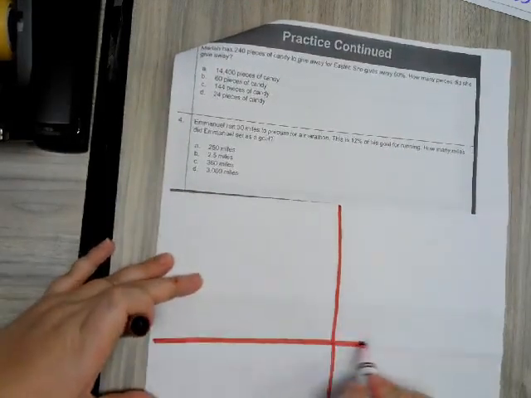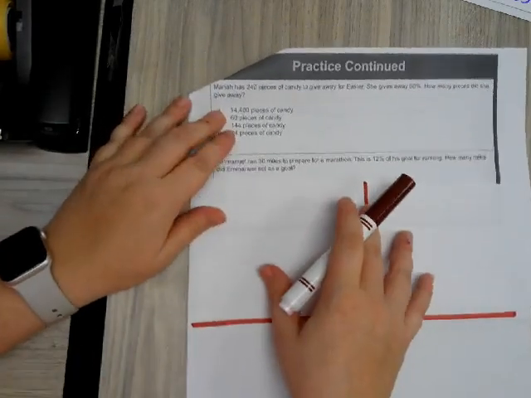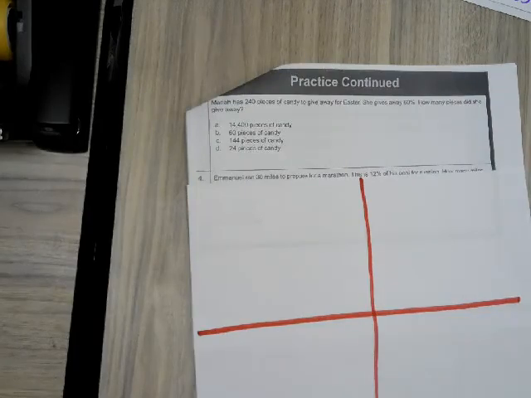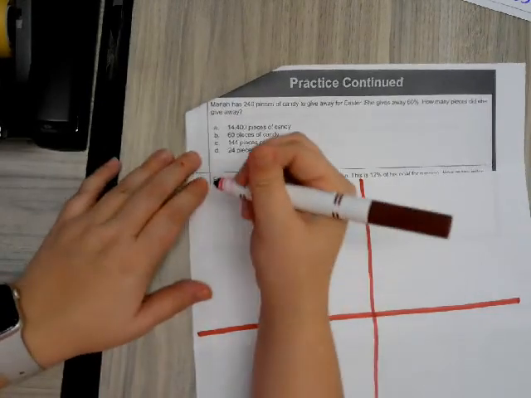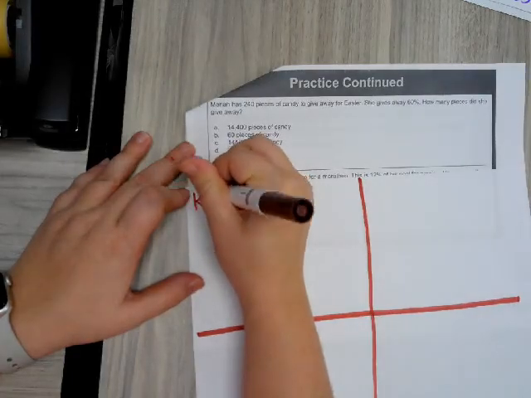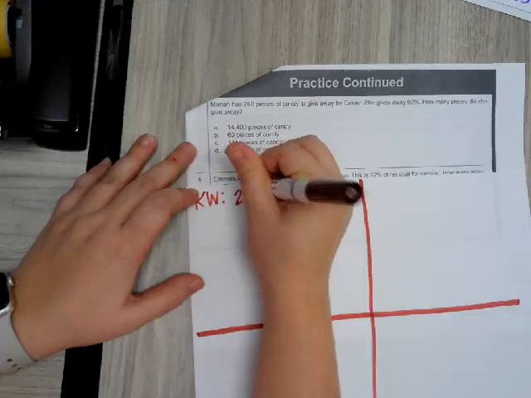Okay, so it says, Mariah has 240 pieces of candy to give away for Easter. She gives away 60%. How many pieces did she give away? Okay, so what do we know? For my keywords, we have 240 pieces. We know that's my total.